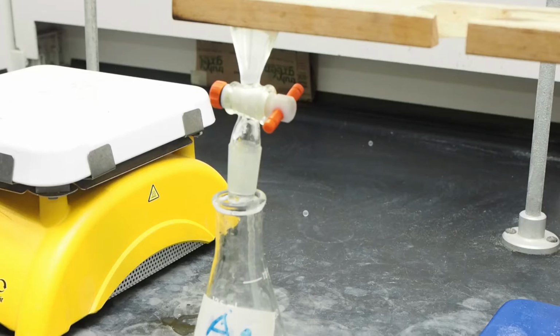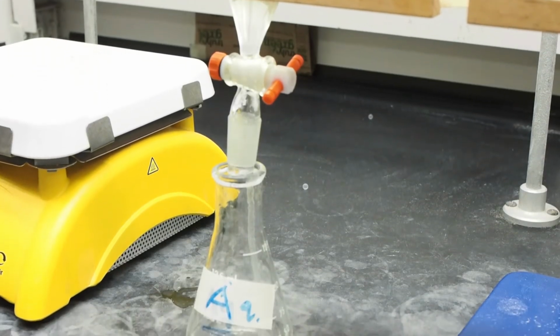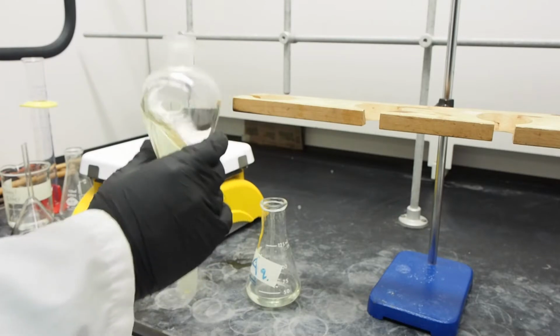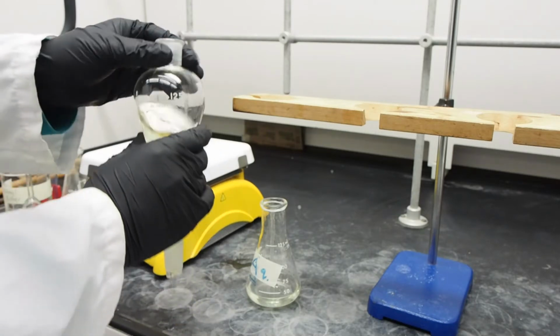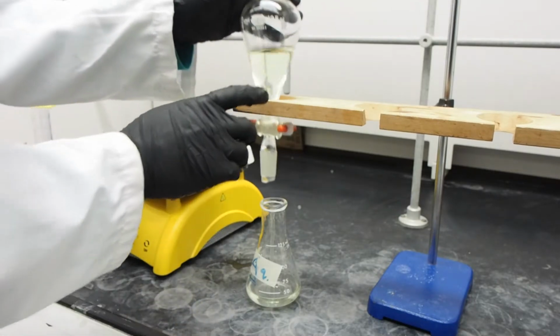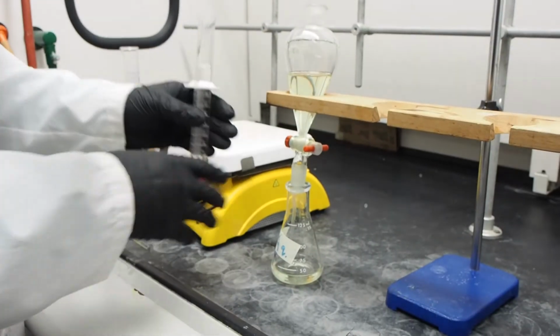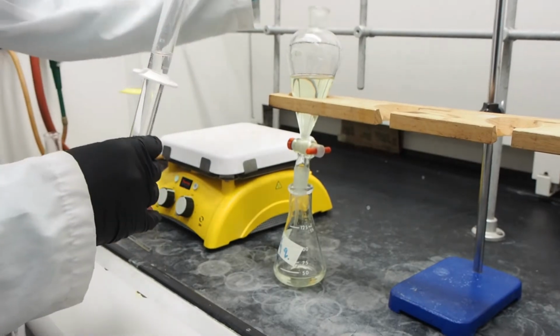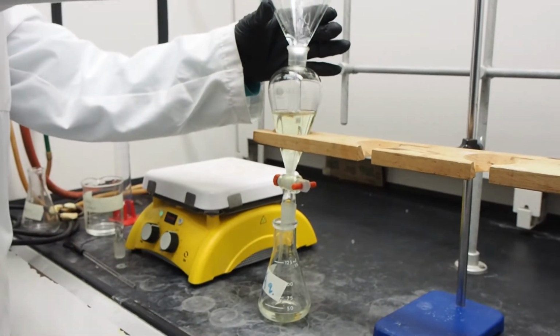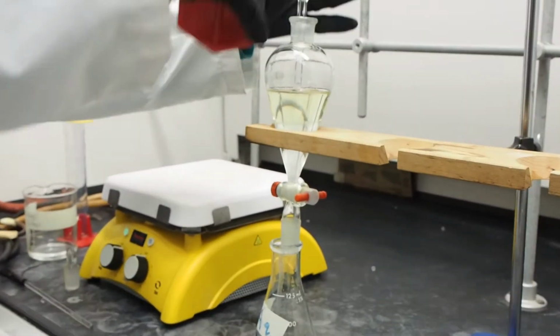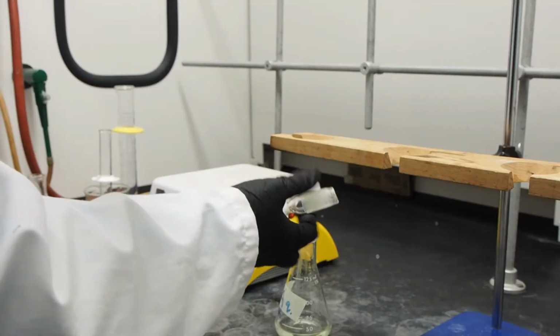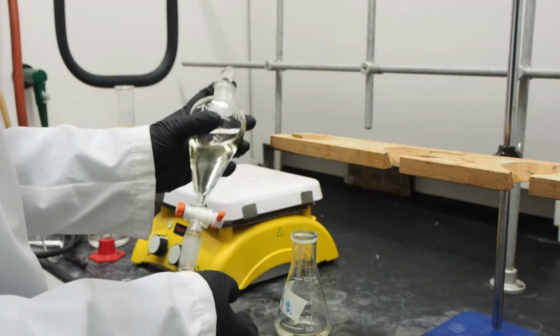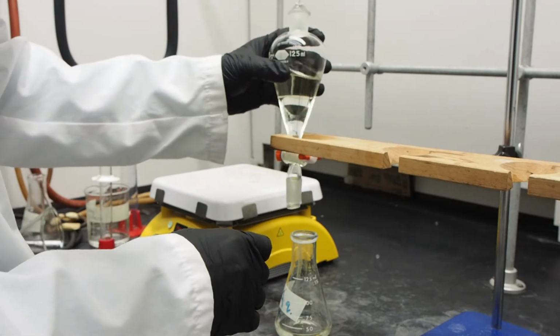Drain the bottom layer to a small flask labeled AQ and swirl the flask to make sure that all of the water has been drained. Add a fresh portion of sodium hydroxide. Shake again. Drain the bottom layer to the same flask labeled AQ. You must repeat this process to ensure that all of the 4-chlorobenzoic acid has reacted with sodium hydroxide.